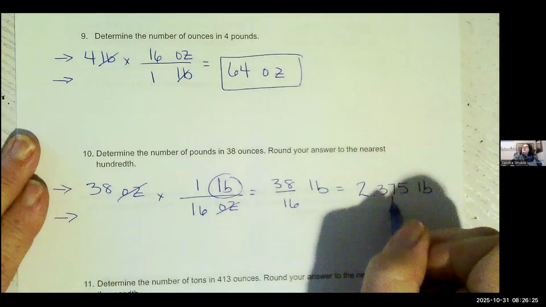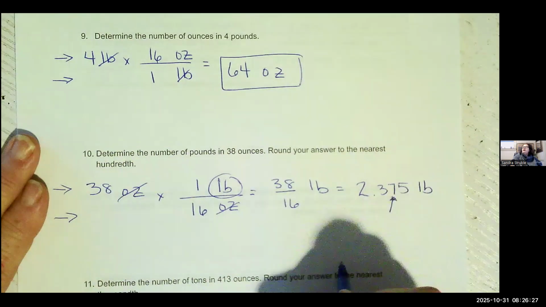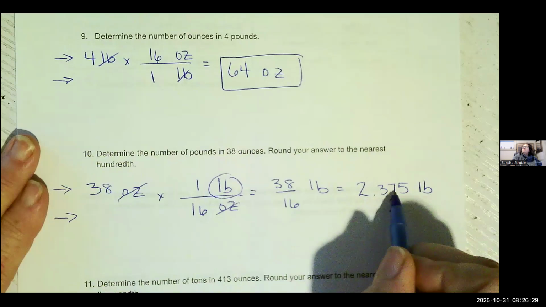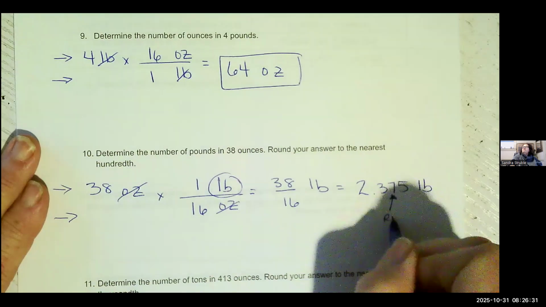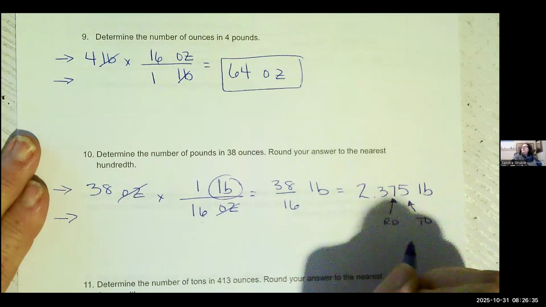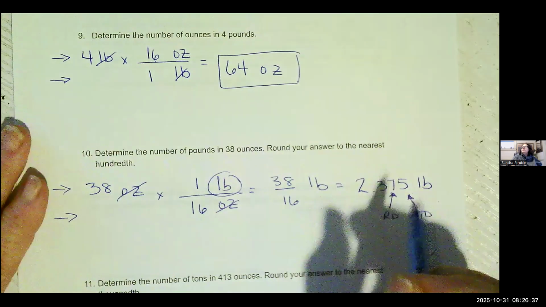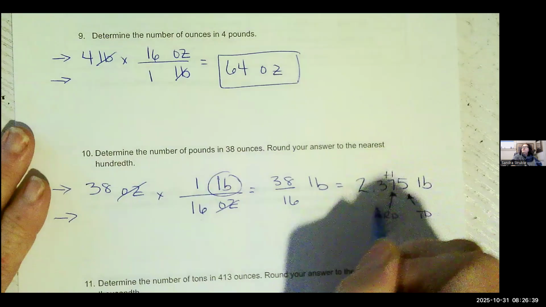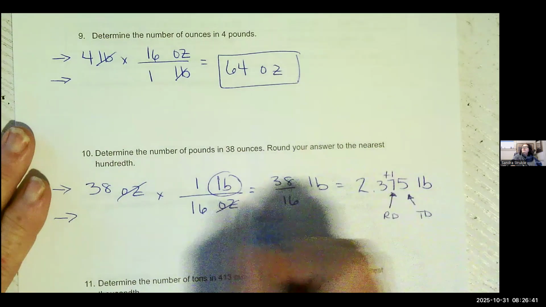Okay, so 7 is my rounding digit. 5 is my test digit. Because my 5 is 5 or greater, I have to add 1 to my rounding digit. So 2.38 pounds.